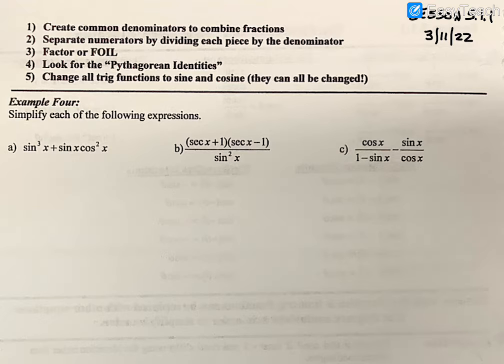And with that in mind, obviously 1 and 2 aren't really necessary because there's no fractions to worry about. 5 isn't really anything to worry about because it says change everything to sine and cosine. Well, it is already all sine and cosine. So that takes us to options 3 and 4 up above. Factor or FOIL and look for Pythagorean identities.